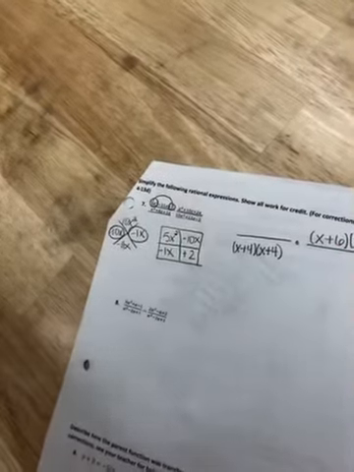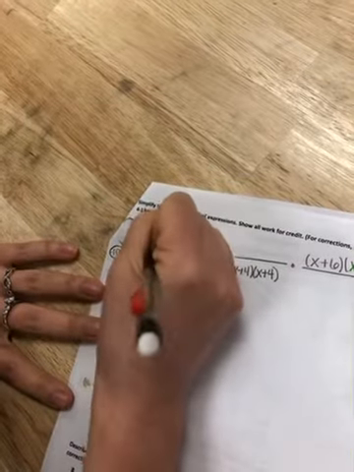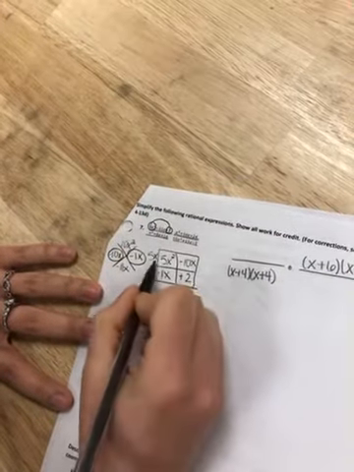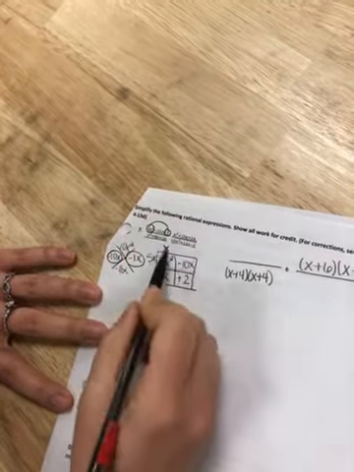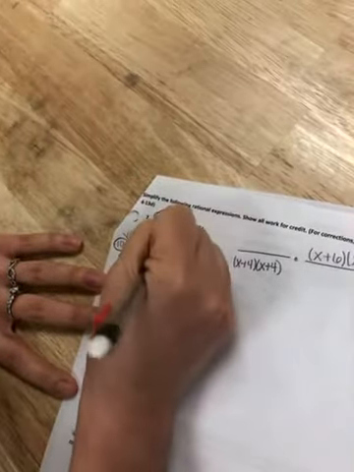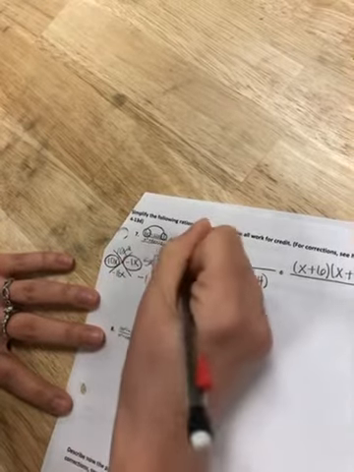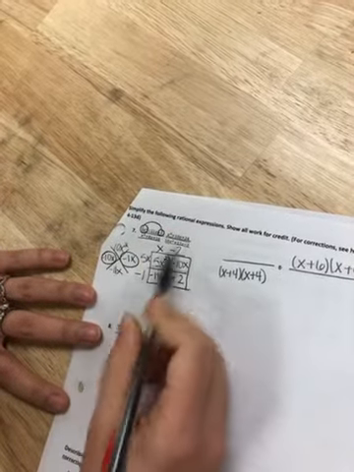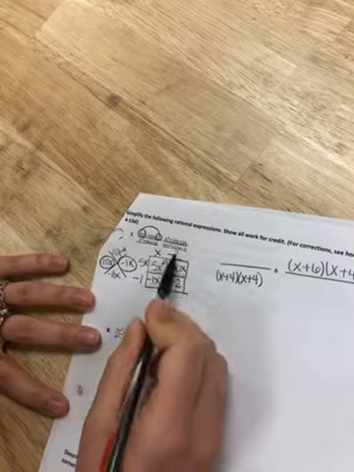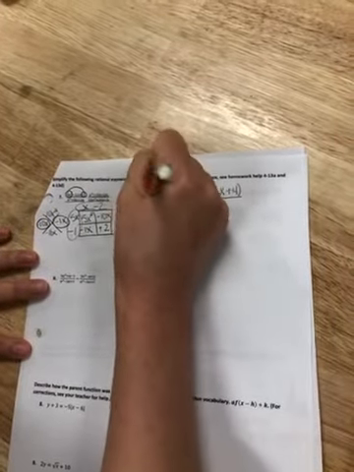From here, I'm using the GCF of each column or row, and I'm making my own multiplication chart. So 5x is the GCF of this row. Multiplied by x would make 5x squared. Then negative 1 times x would make negative 1x, which means this is negative 2, times 5 would make negative 10x, and times negative 1 would make positive 2. So these are now my factors, 5x minus 1 and x minus 2.